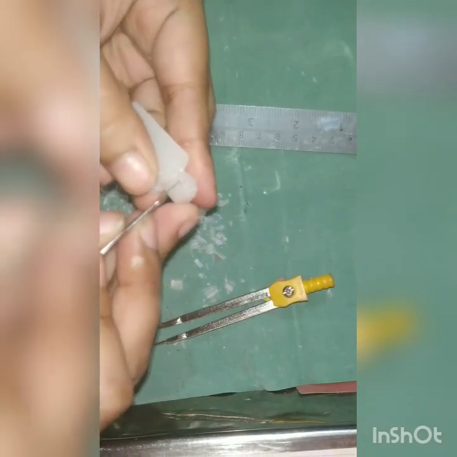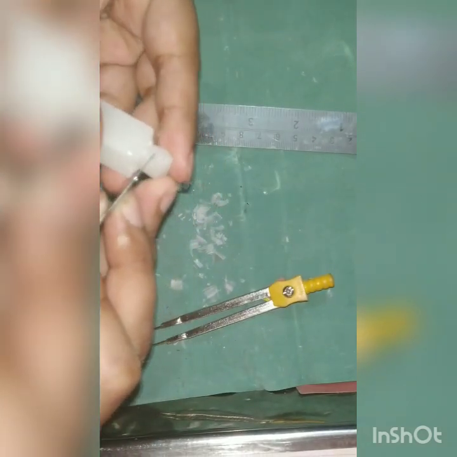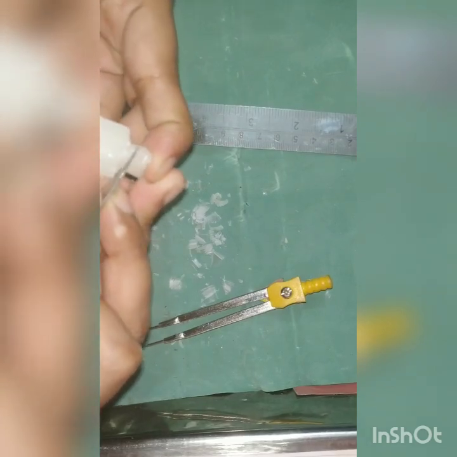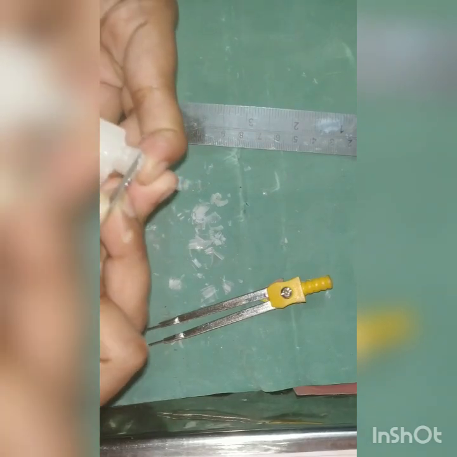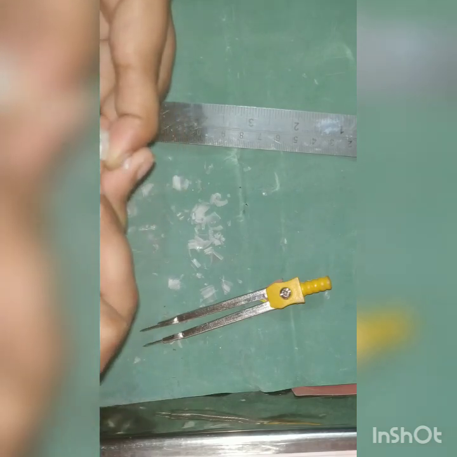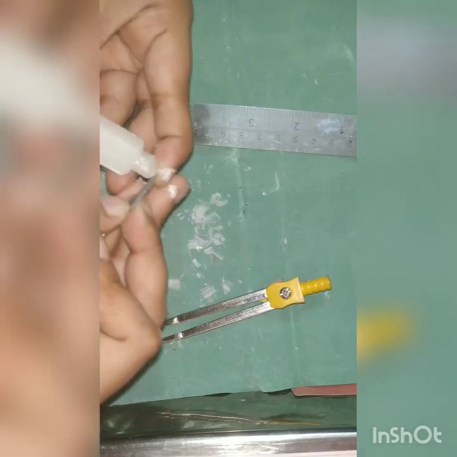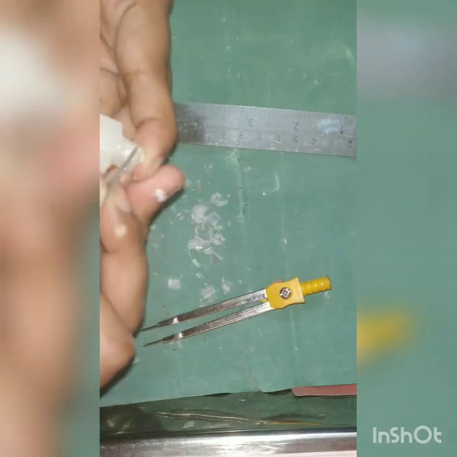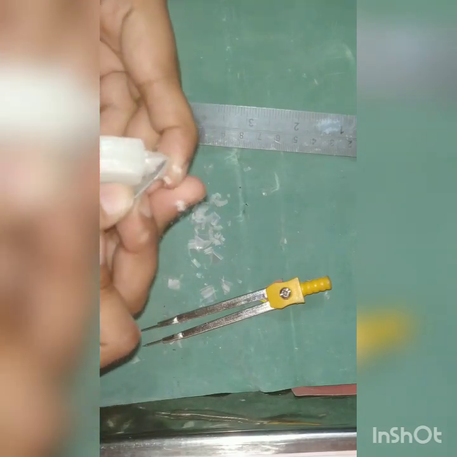Now from the middle third of the tooth, we will carve the wax arbitrarily in outward direction. While carving the buccal surface, we will keep in mind preserving the buccal ridge of the tooth.